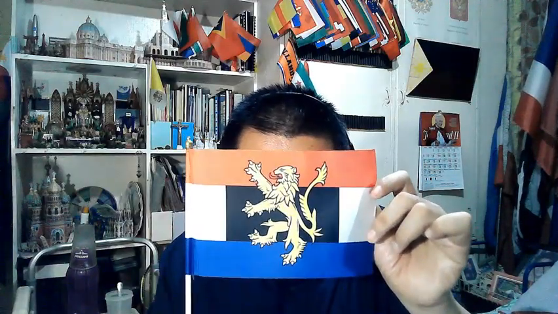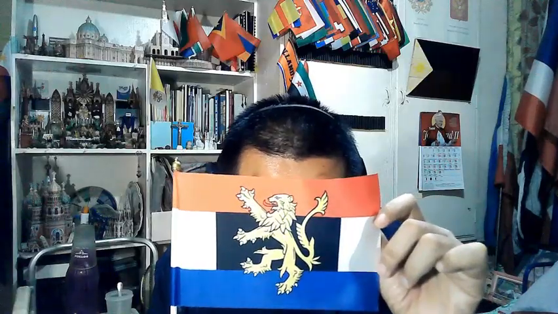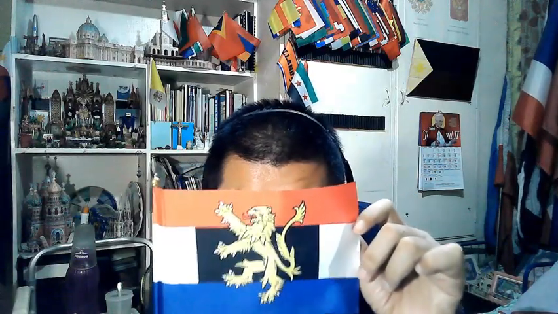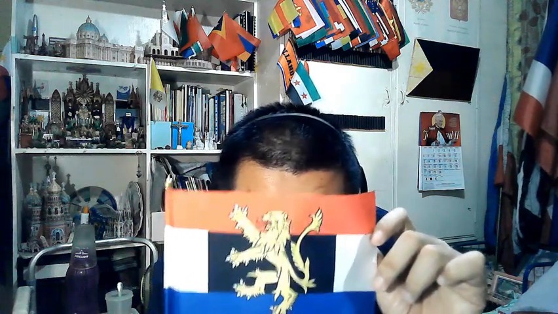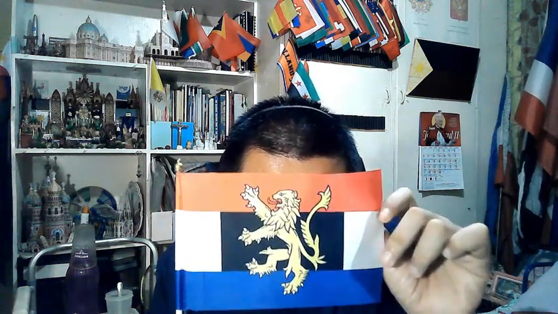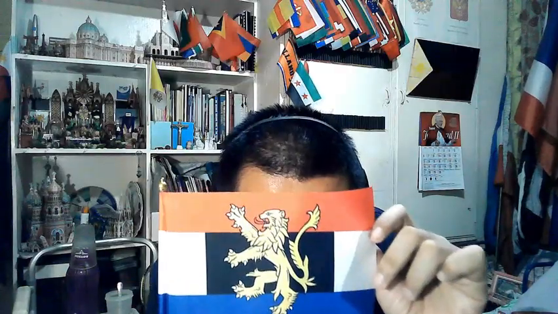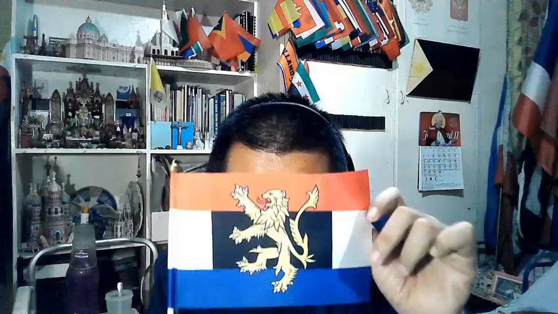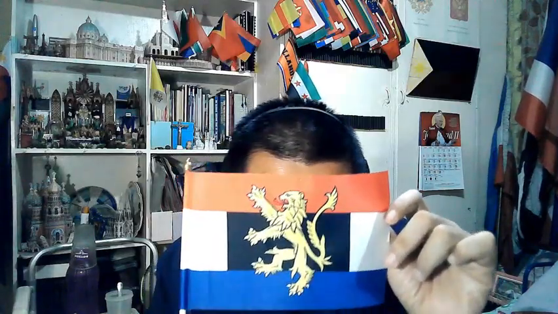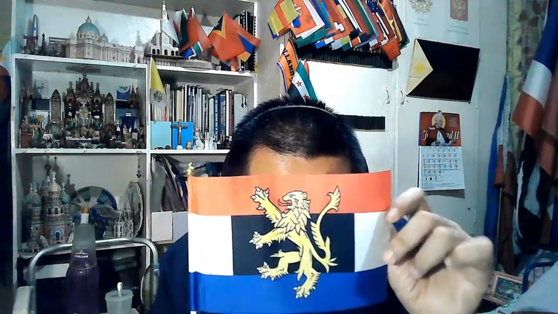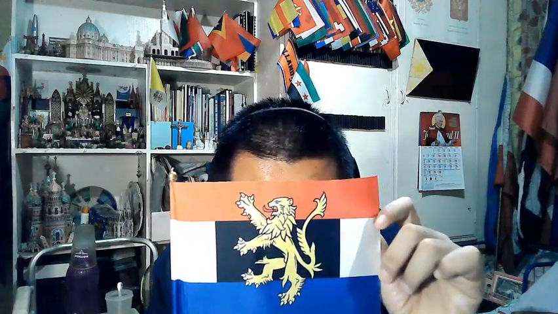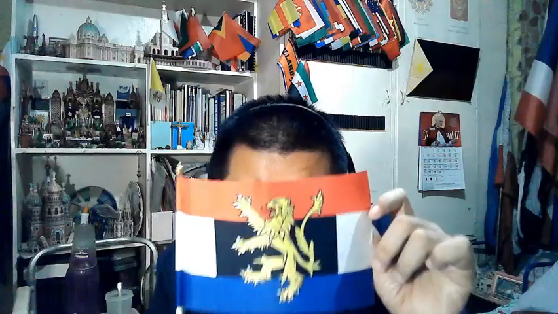The design of this unofficial flag was commissioned by the Committee of the Belgian, Dutch, and Luxembourgish cooperation in 1953, and it has a horizontal triband of red, white, and blue, with a yellow lion rampant facing left and covering a black rectangle in the middle band.